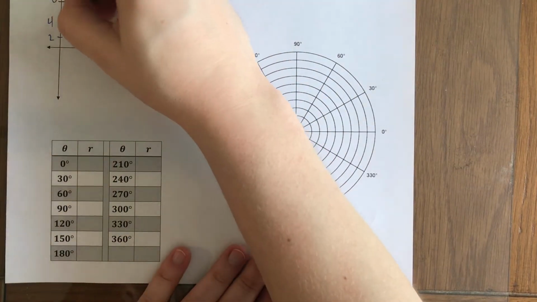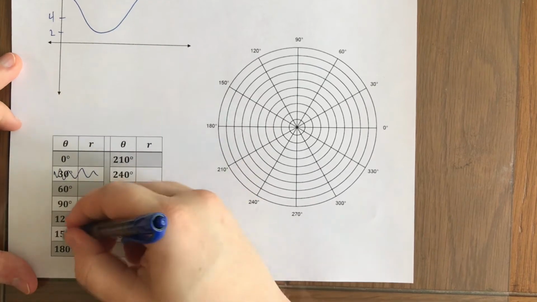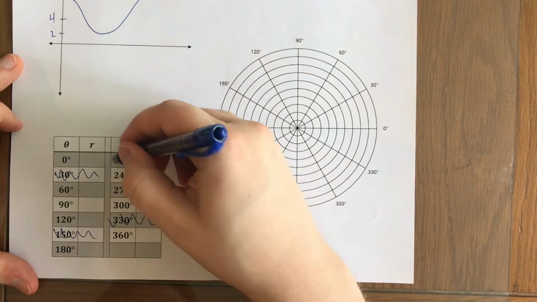So I will just graph my little cosine up there. I'm going to cross off all of the 30s so that I don't get confused.